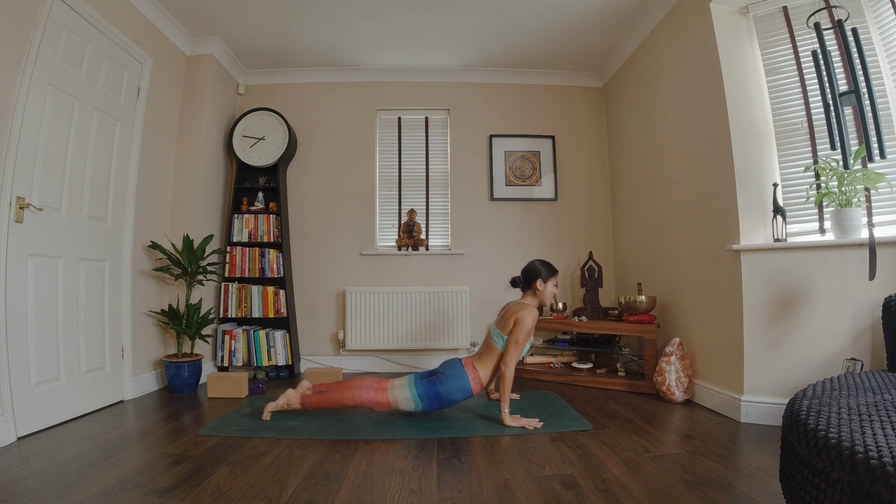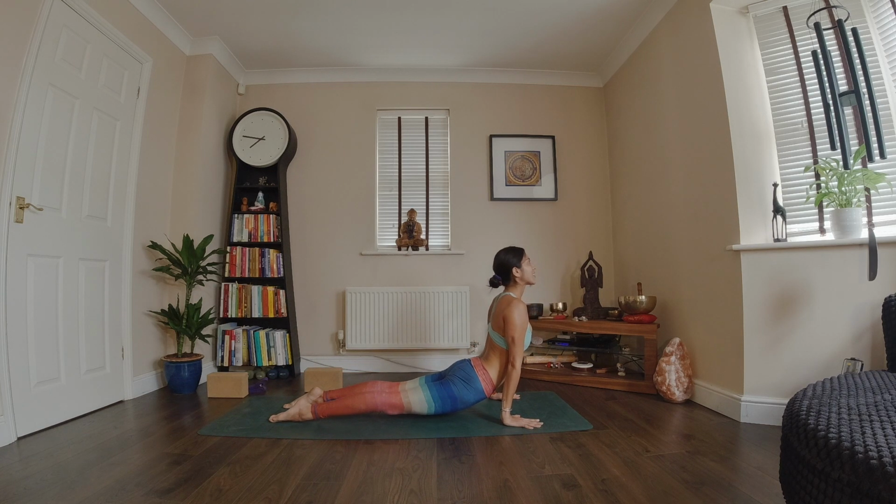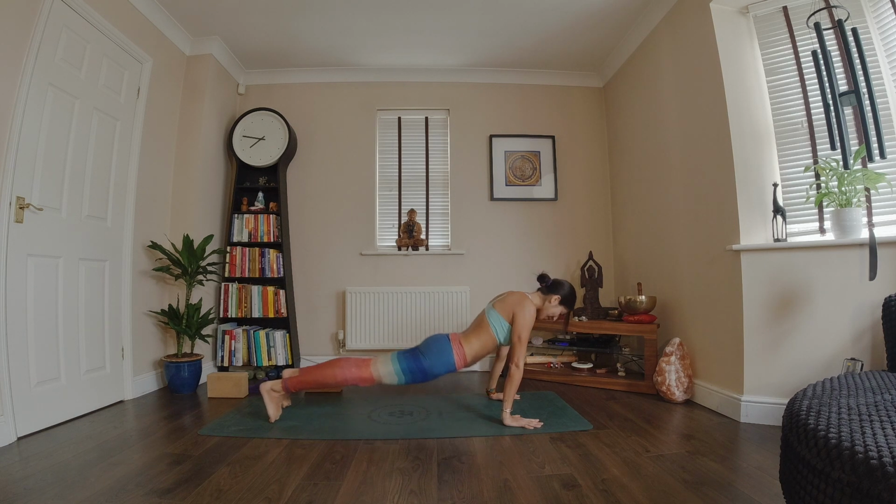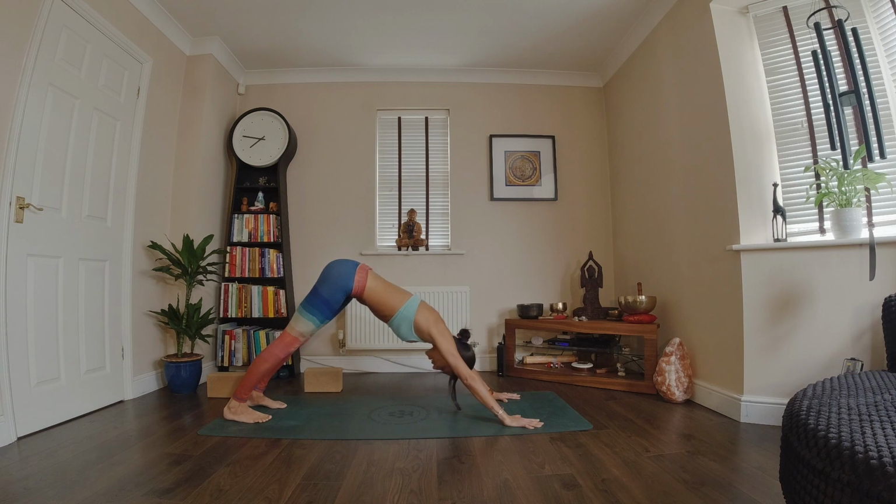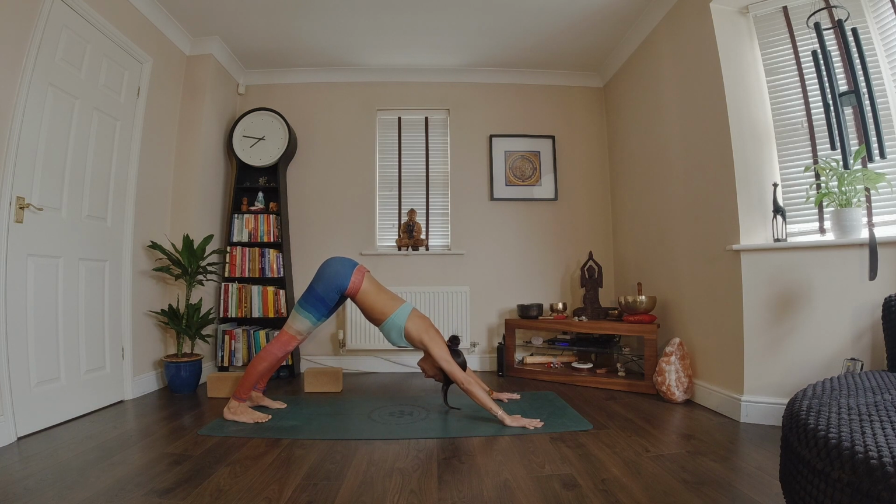Strong in the legs, in the quads, you're reaching up towards the sky. And as you exhale, find downward facing dog, five cycles of breath here. Big inhale. And sigh it out. Four more breaths.